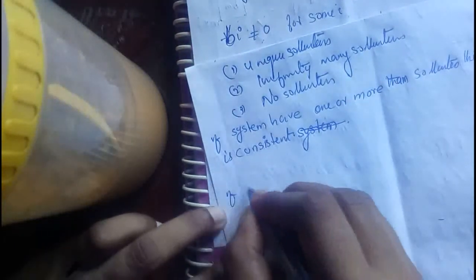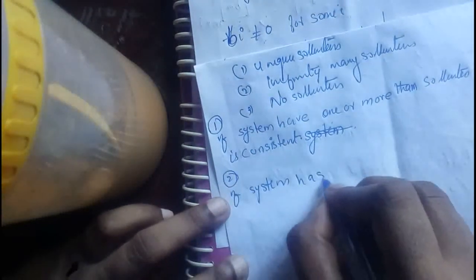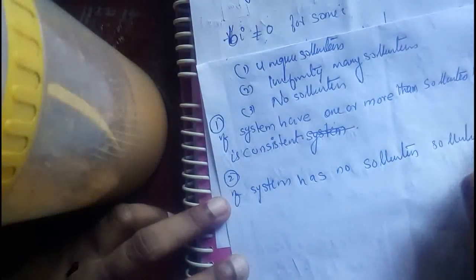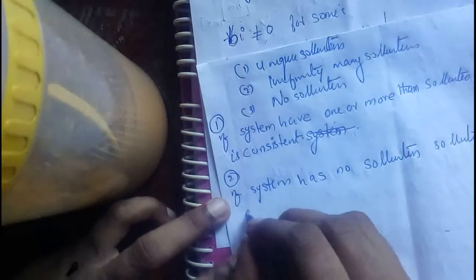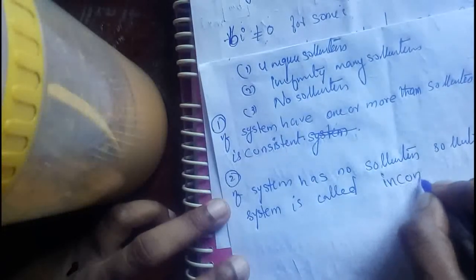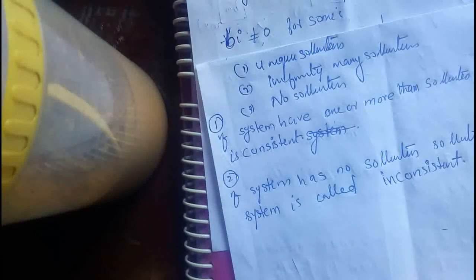Otherwise, if the system has no solution, such a system is called inconsistent. So with m equations and n unknowns, solutions are possible in three ways: no solution, one solution, or infinite solutions.